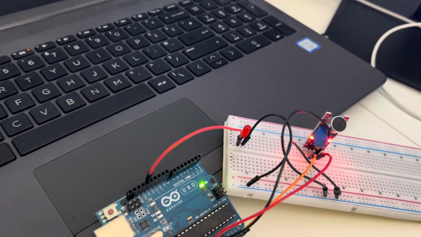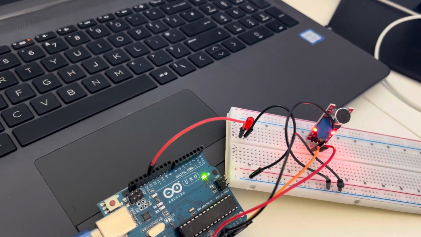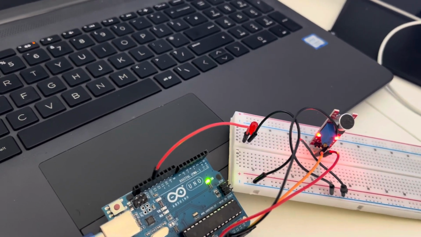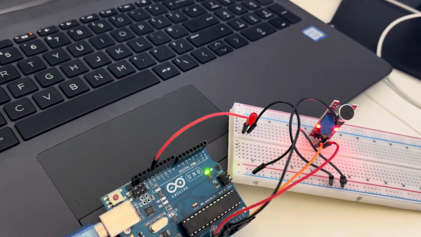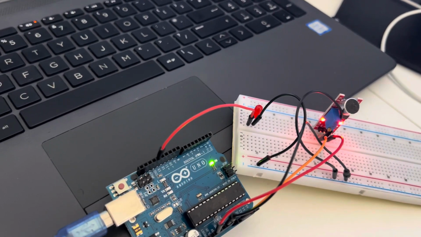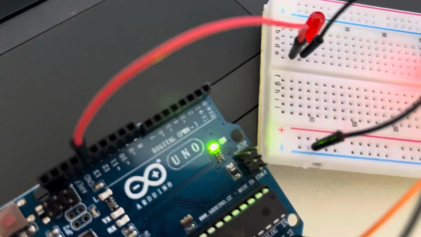The wiring of the microphone sound sensor are A0 analog input, which points to A0 pin, ground, and VCC, which is 5 volt power. And I got an LED, which is connected to pin 13. Let me explain the wiring.